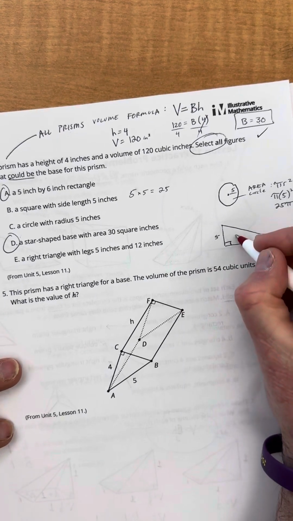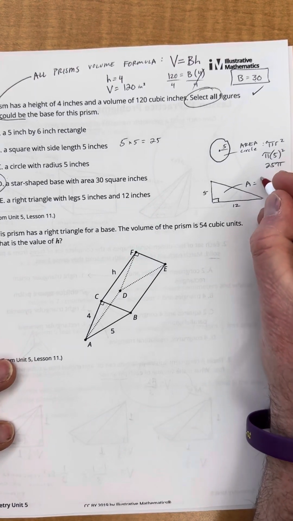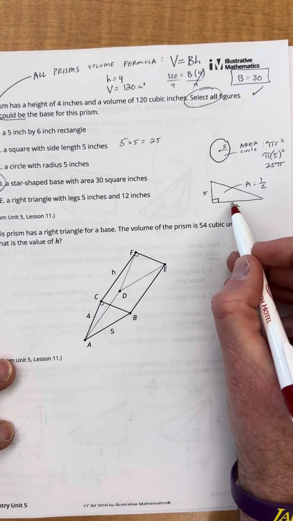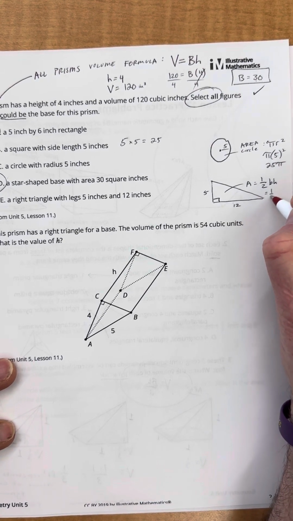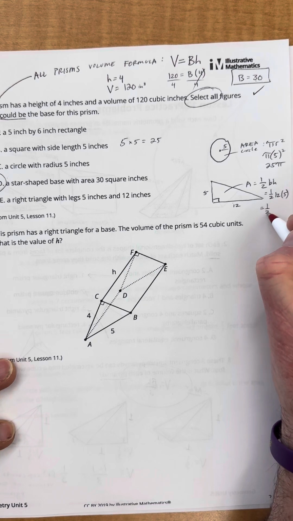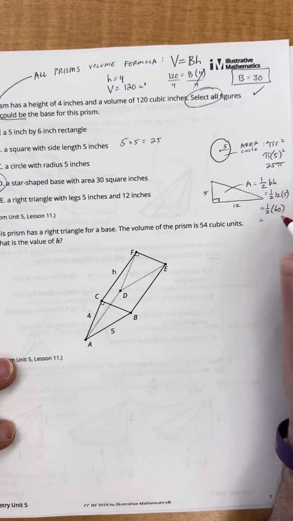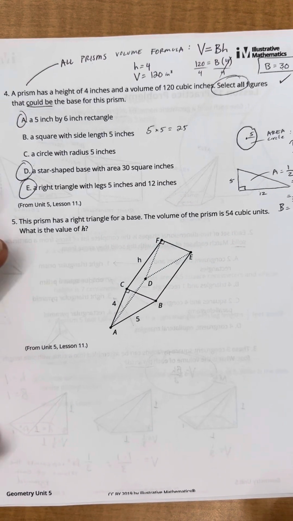And then you know that the area of a right triangle is 1/2 base times height, BH. So that equals 1/2 times 12 times 5, which equals 1/2 of 60, which equals 30. So yeah, this one would work. So ADE for number 4.